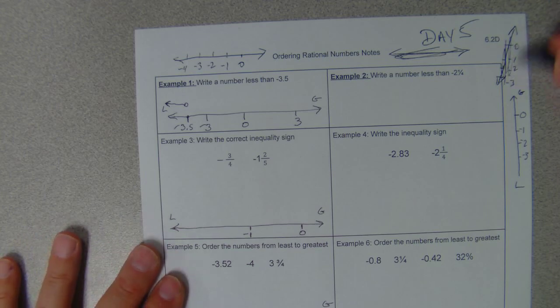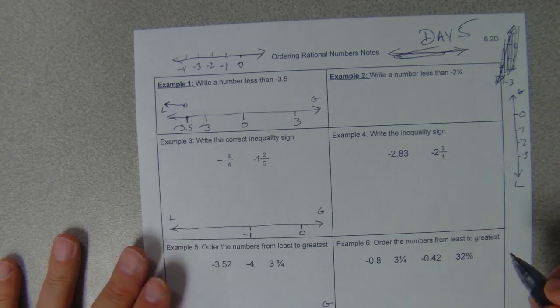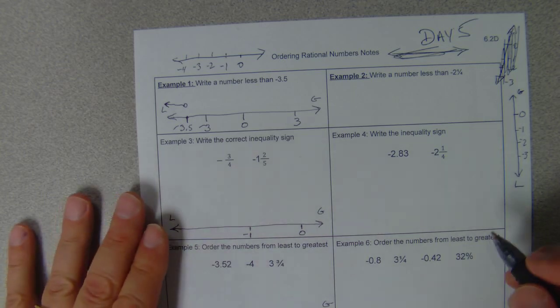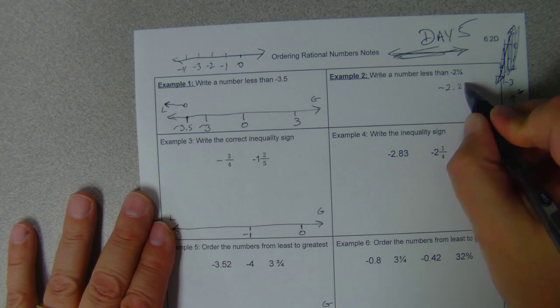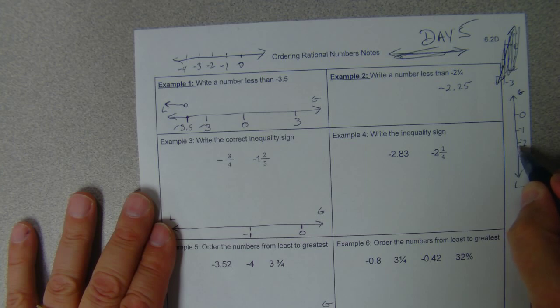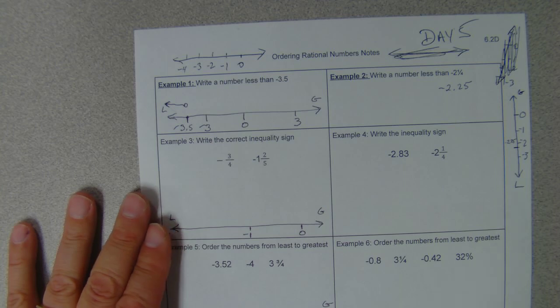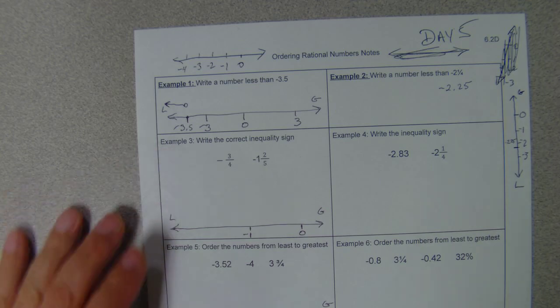I started, that one was kind of small, so I went to this one slightly larger. It's a number line, less than negative 2 1/4. The very first thing that you want to do here is convert that to 2.25. And if you do that, it's going to be 1/4 of the way down. So that's where negative 2.25 is. Okay, easy enough. Let's move on to example 3.